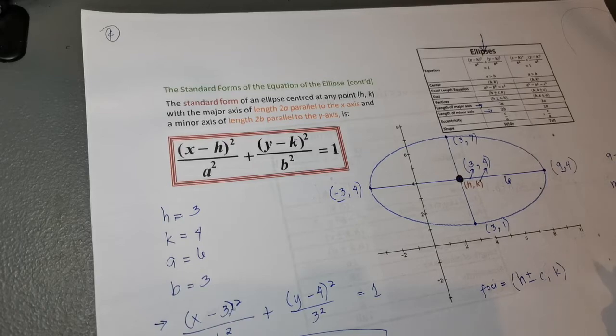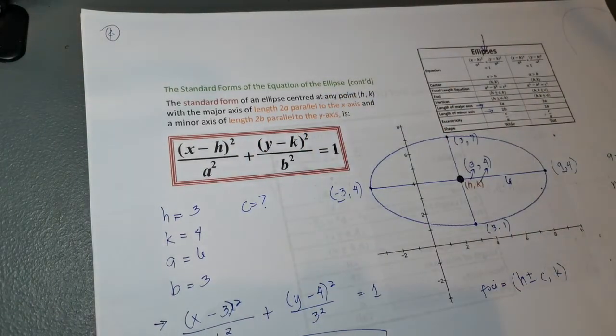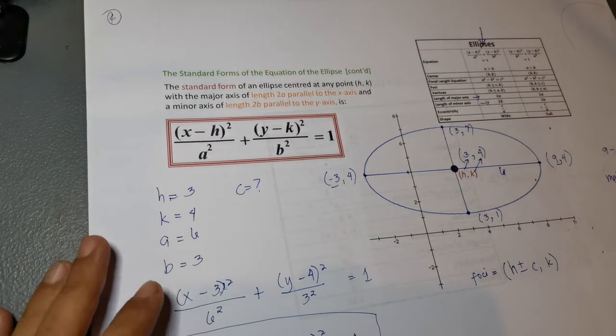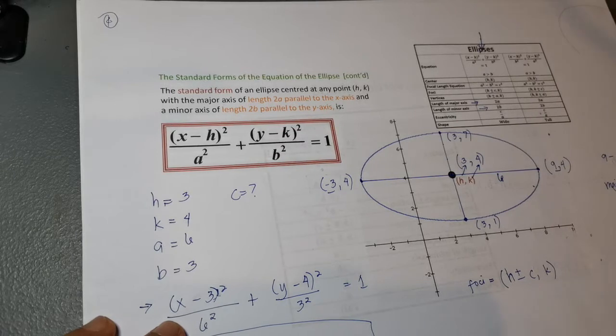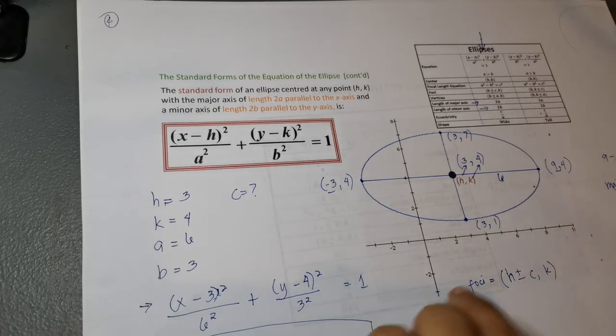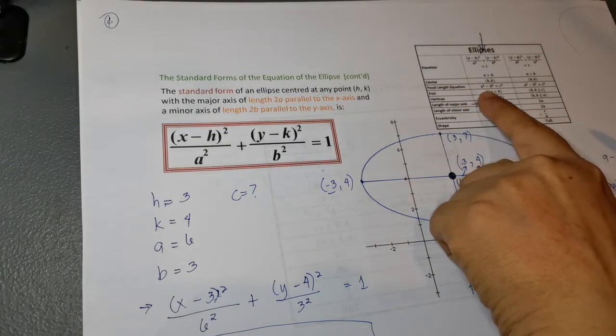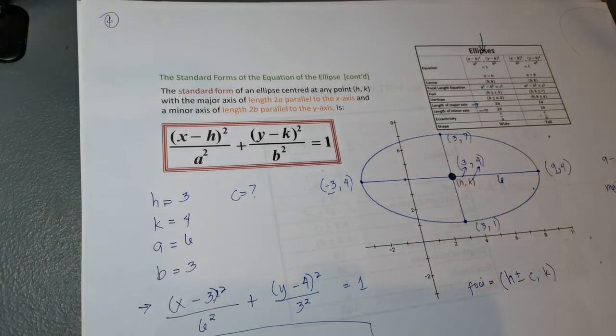So, kailangan din pala natin ng value ng c for us to be able to identify the coordinates of our foci. Okay? So, our c, paano natin hahanapin ang c? Diba? Meron akong pinakita kanina. Ayan, yung focal length natin. a squared minus b squared equals c squared.